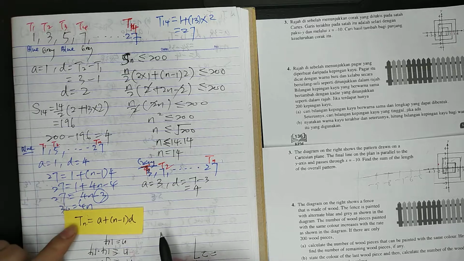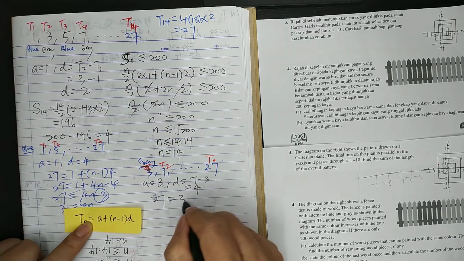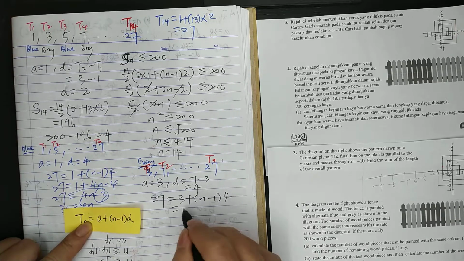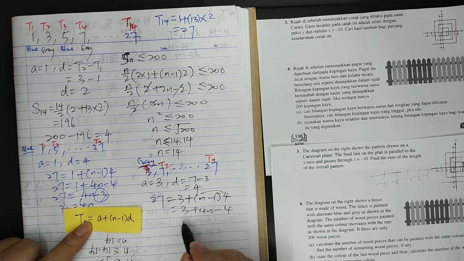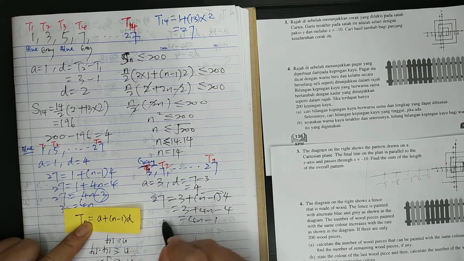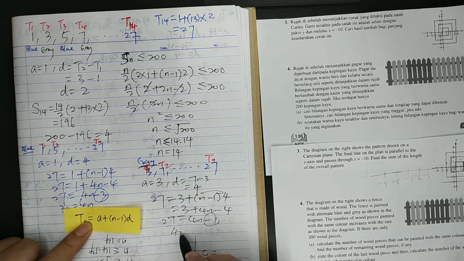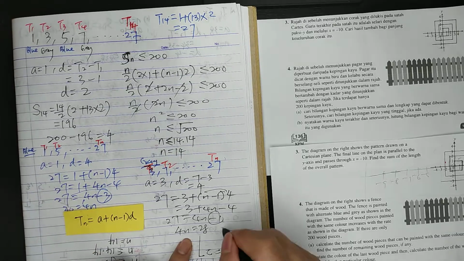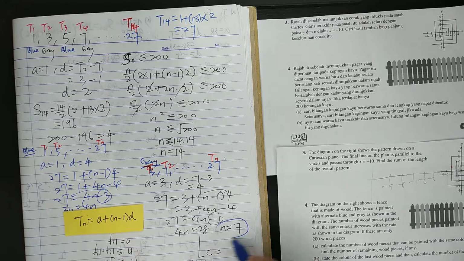Then we check Tn. They say Tn is 27. Ganti A equals 3, and D is 4. So 3 plus 4n minus 4, expand. So it is 4n minus 1 equals 27. So 27 plus 1, 4n equals 28. We get n equals 28 over 4. So n equals 7. Right, this is an integer. Kita dapat integer.